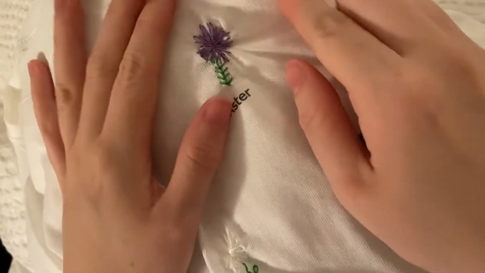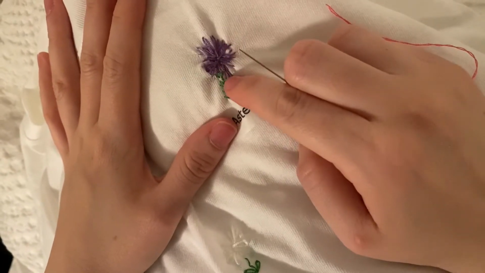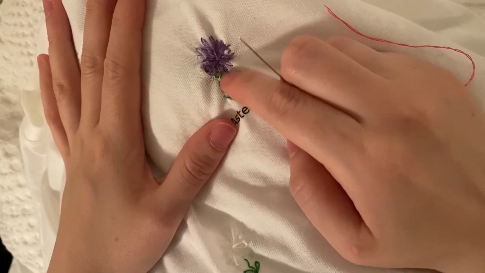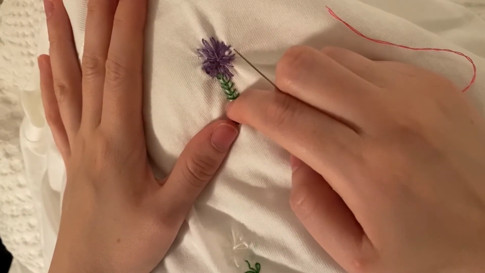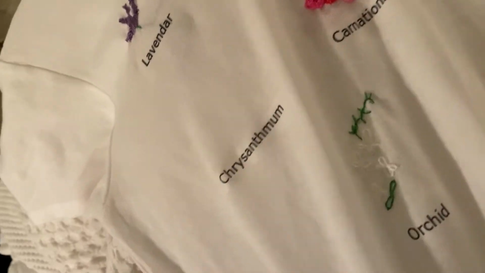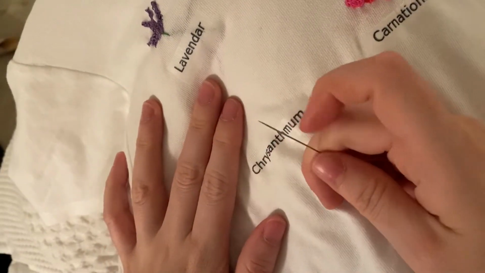That is the aster all finished, and then I've just done a couple of stitches up to make like the leaves or like the stem bit of it, and then we're going to move down here to the chrysanthemum, and we are going to do exactly the same as that.